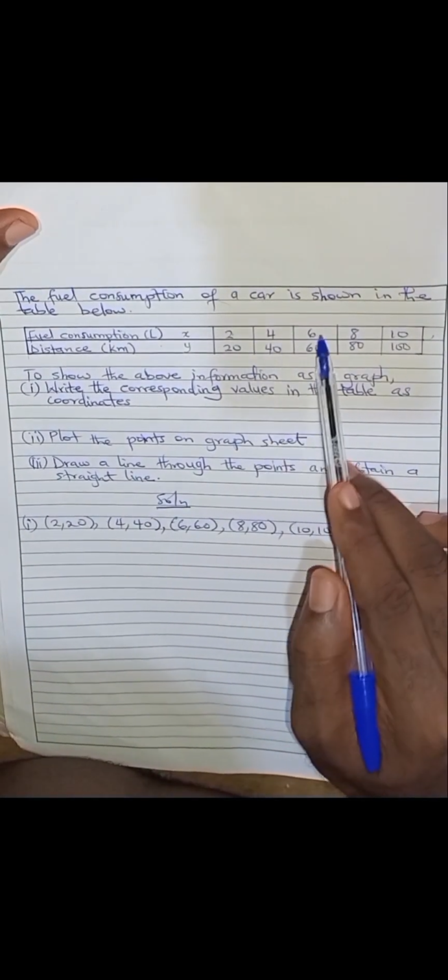But before we plot these points on a graph sheet, we also need to choose a scale. Okay. So looking at this, we can choose a scale where on the x-axis, how many items do we have? 1, 2, 3, 4, 5. We have 5 items, right?